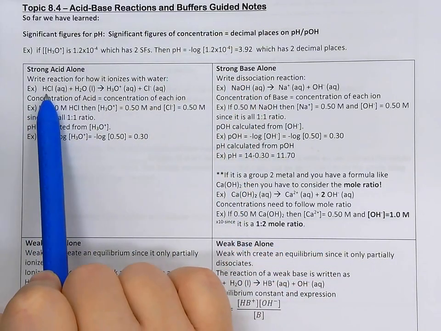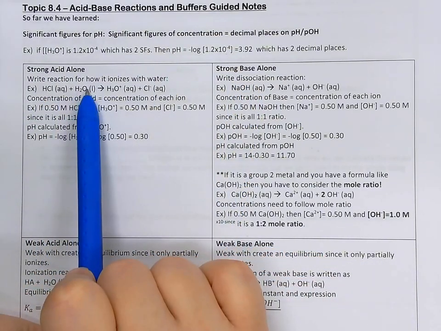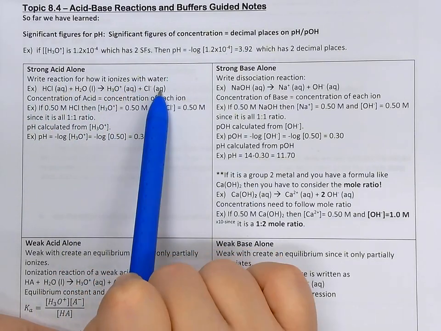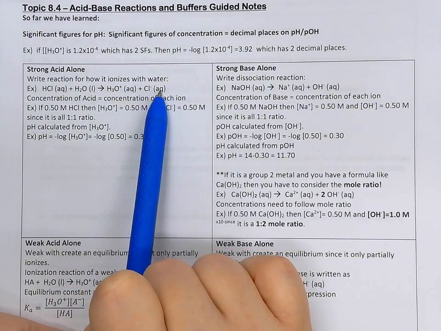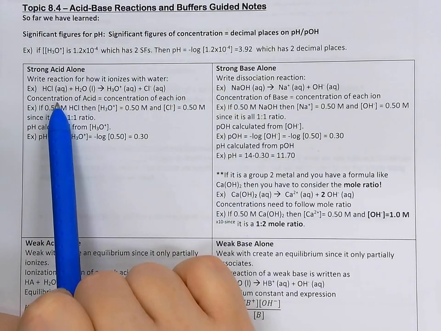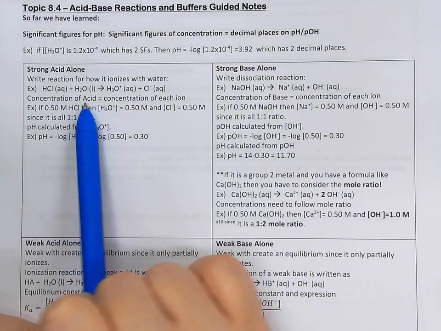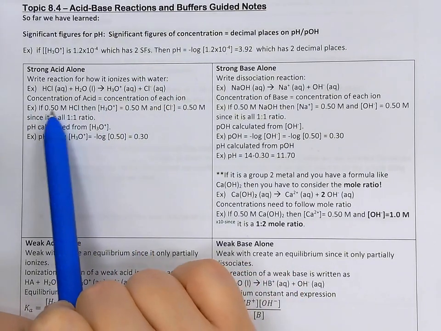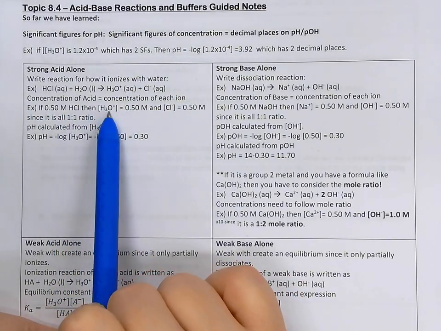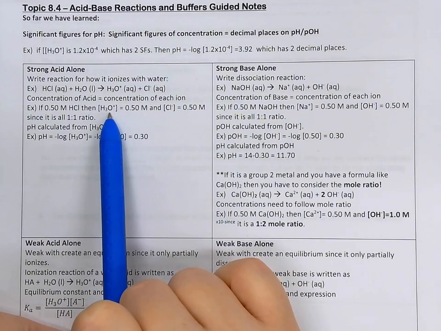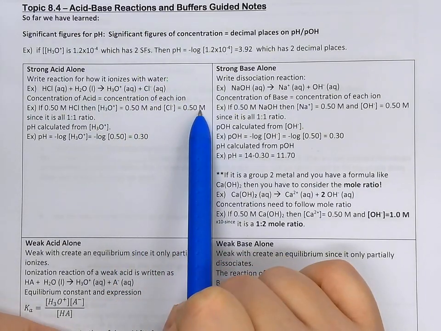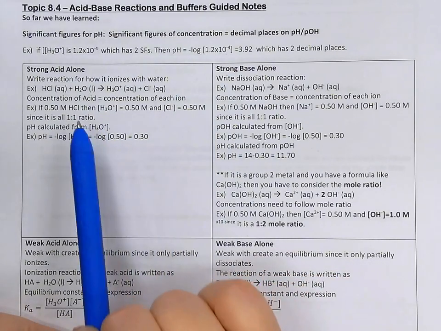For strong acids, they react with our water and give off their hydrogen, forming hydronium and their conjugate base. And your concentration of your strong acid is going to equal the concentration of each ion. For example, if I had a 0.5 molar HCl solution, then my hydrogen or hydronium ion would be 0.5 molar and my chloride ion would be 0.5 molar because it's a 1-to-1 ratio.